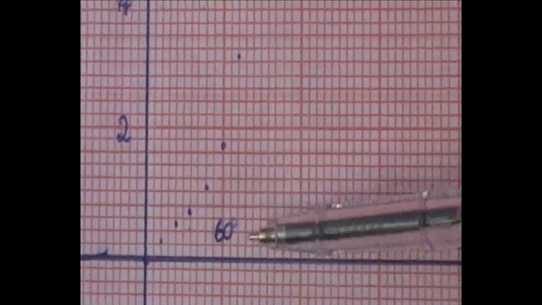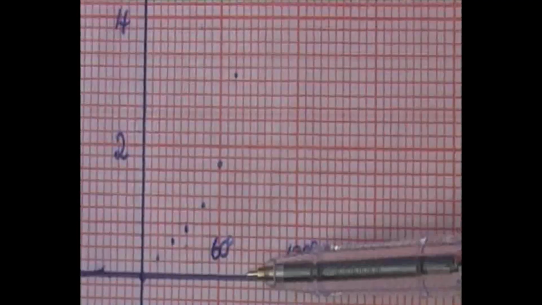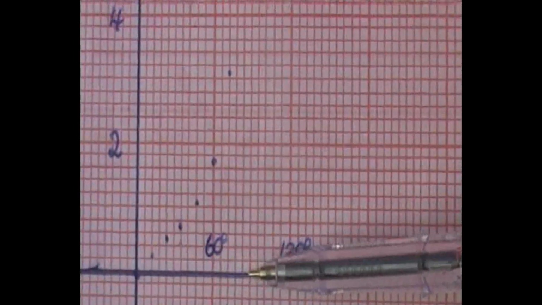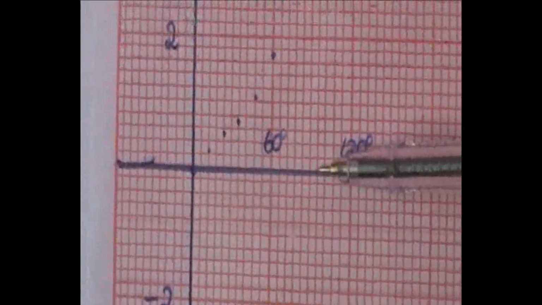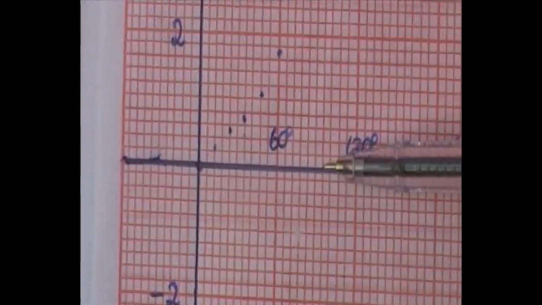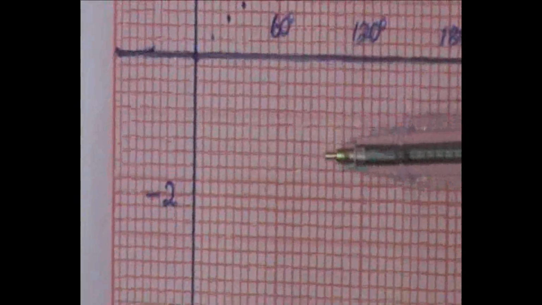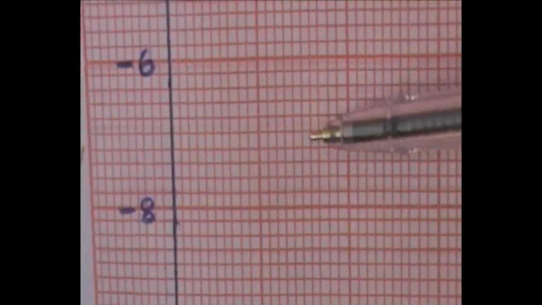So we're going to trace it down carefully until you get to the x-axis. So that means the next is after two small squares, this place. So we're now going to trace it down to where we have minus 9.51. Do not make any mistake. Don't miss the line.